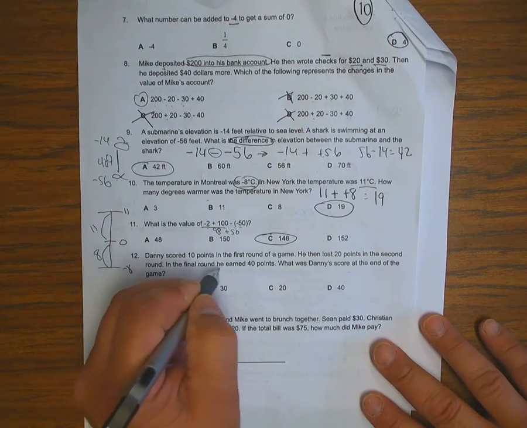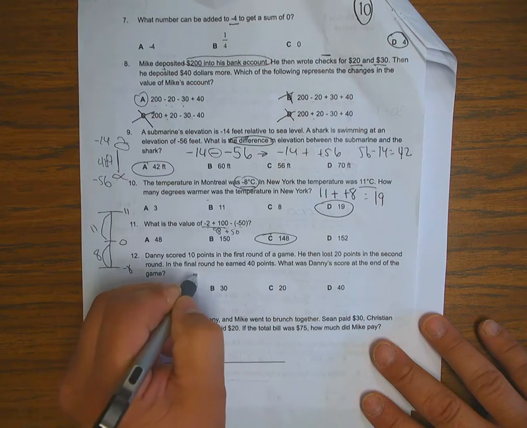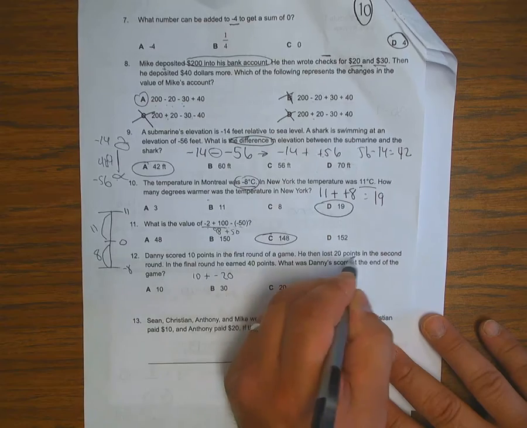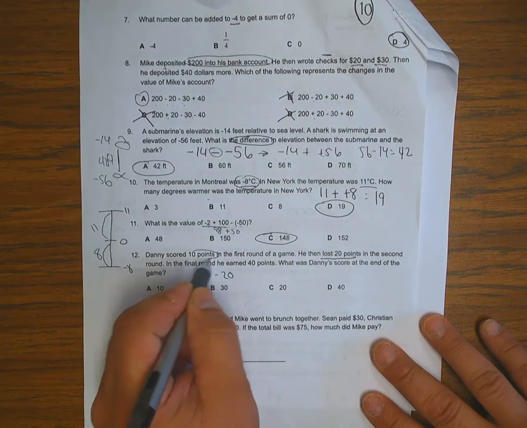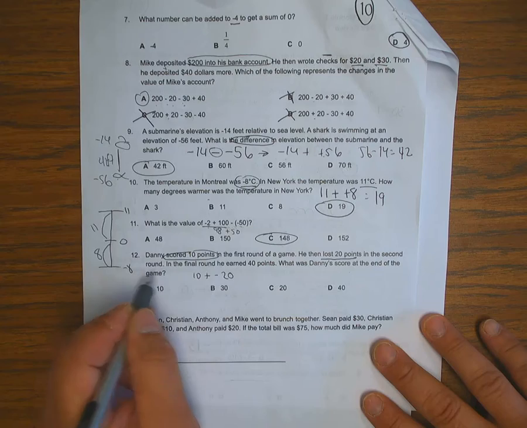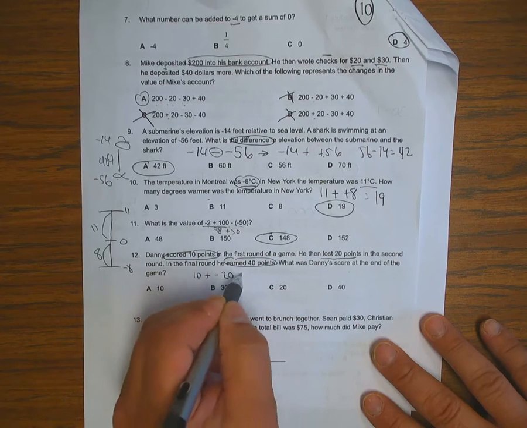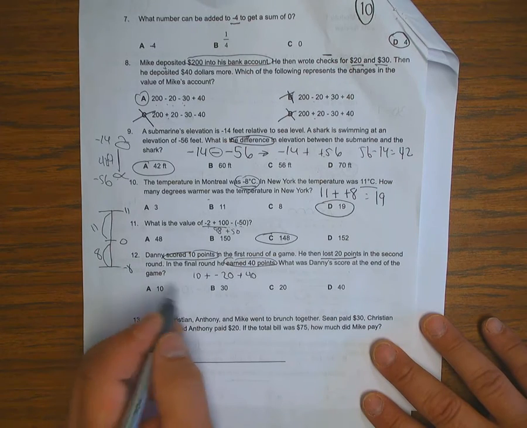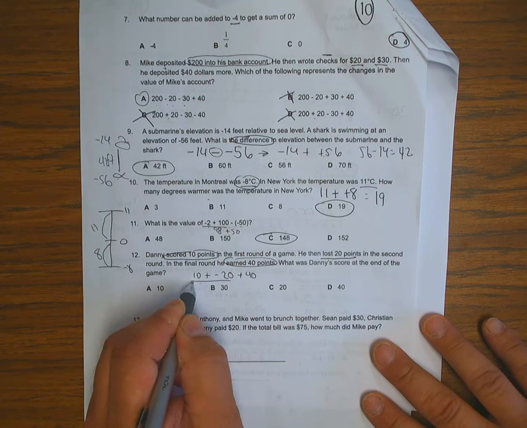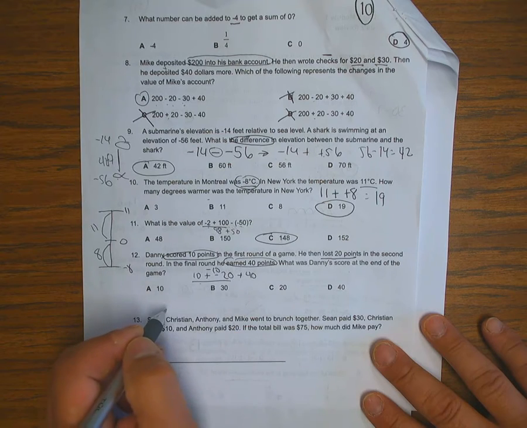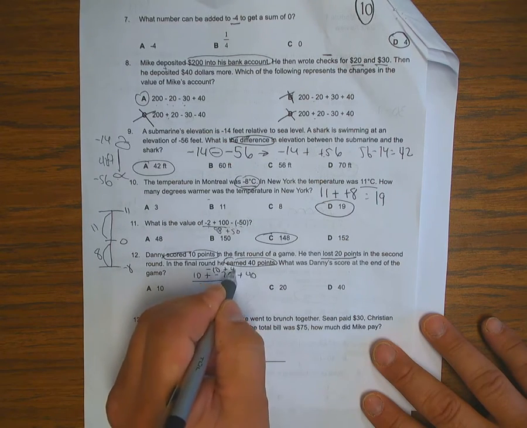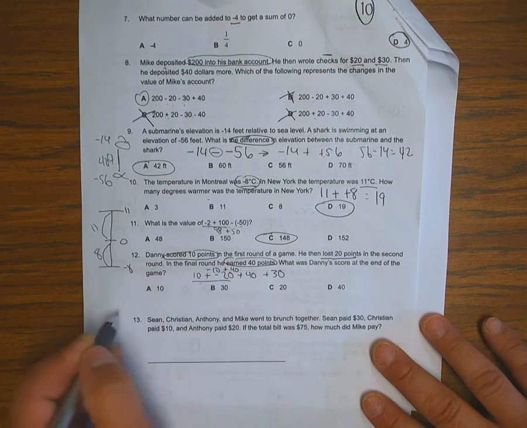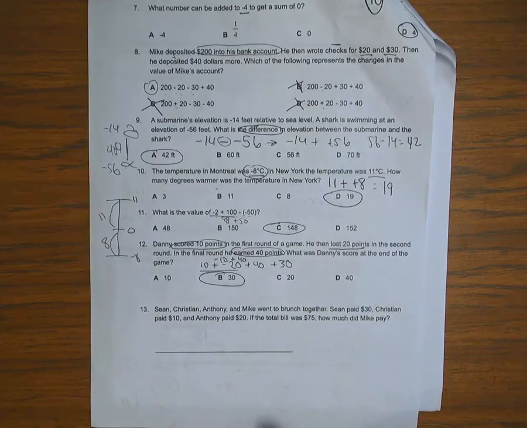Danny scored 10 points in the first round of a game. So that's 10. He then lost 20, plus negative 20, in the second round. In the final round, he earned 40 points. What is Danny's score at the end of the game? So 10 plus negative 20 is negative 10. Plus 40. 40 minus 10 is 30, and it's a positive 30. So he ends up with a net gain of 30.